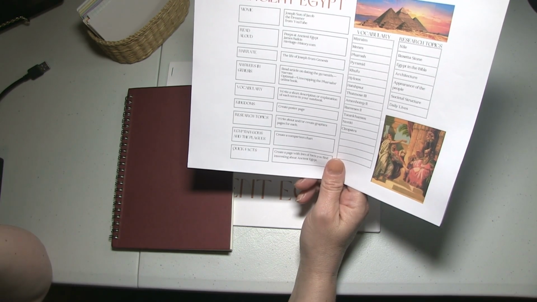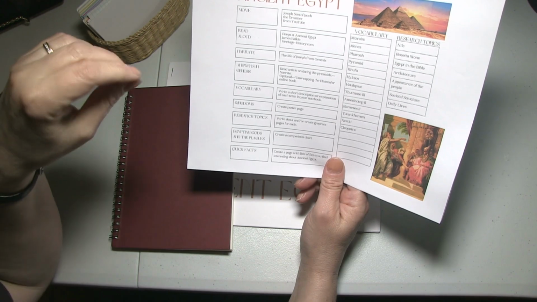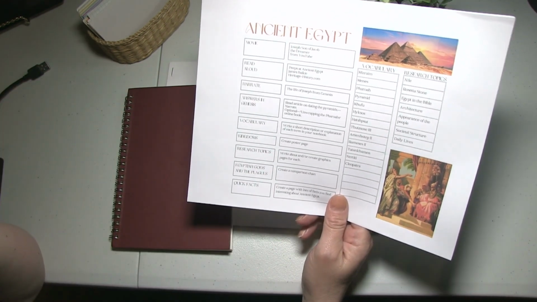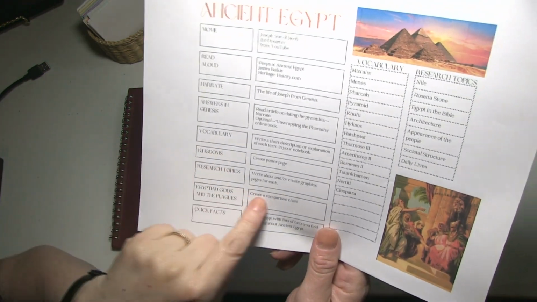the Exodus. They're really, really interesting to correlate those plagues to the different gods that were being worshipped in Egypt at the time. So we're going to do a comparison chart.